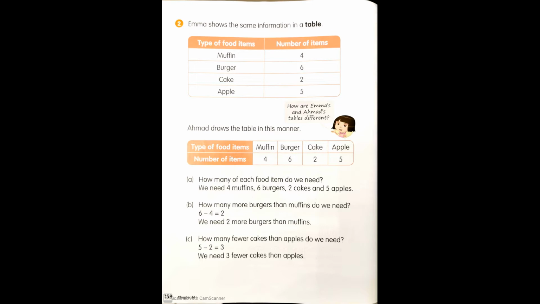How are they different? Okay, let's see. Ahmed draws the table in this manner. This is how he draws the table. Look, he put type of food, and underneath it, he put number of items. See? Now, how is his different? He only changed the way he put type of food, and underneath it he put number of items.